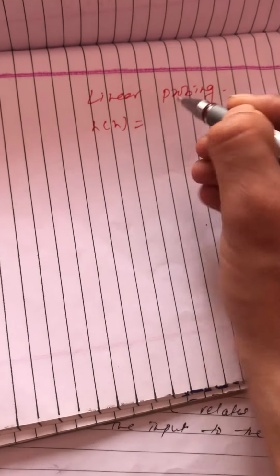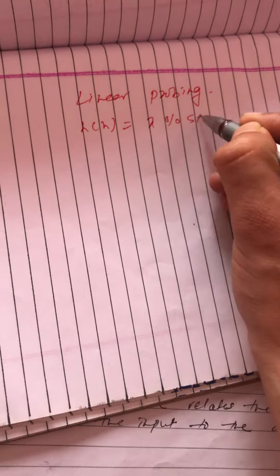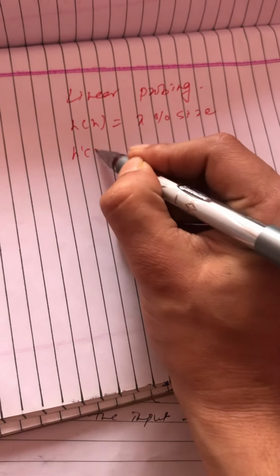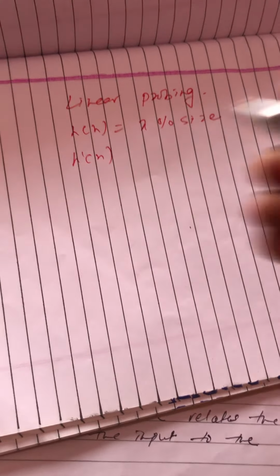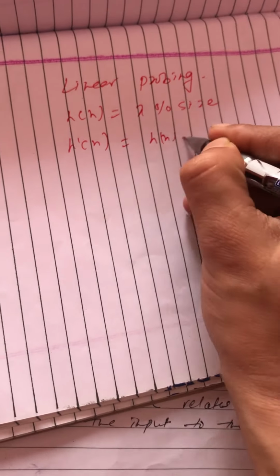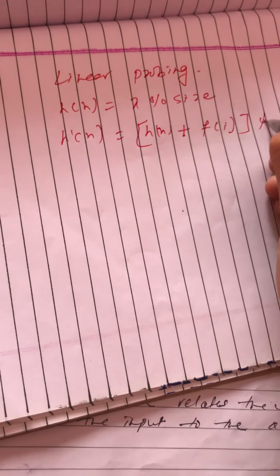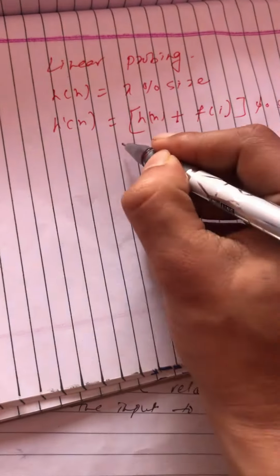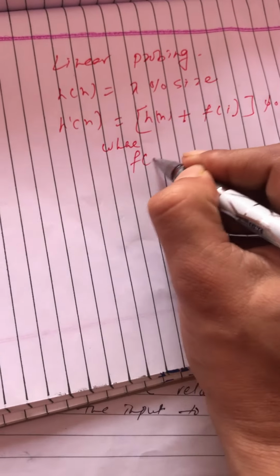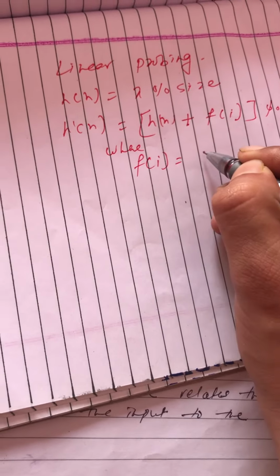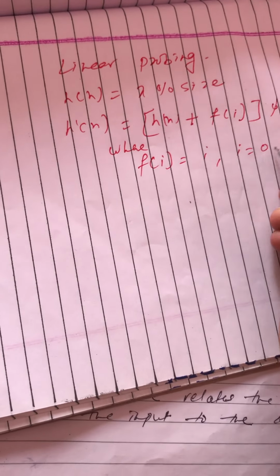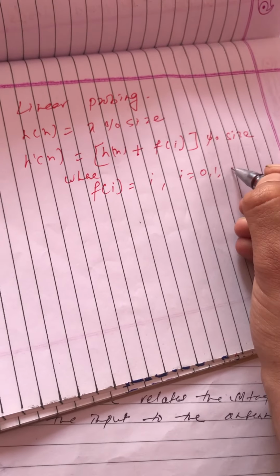Now we can use this function: hx equals x mod size, and h'x if collision occurs. h'x means after a collision has occurred, we use the function (hx plus fi) mod size, where fi equals i and i equals 0, 1, 2.